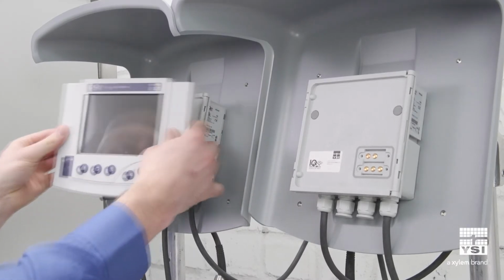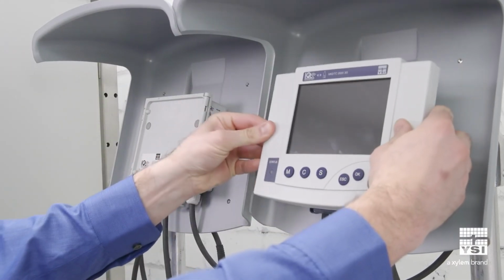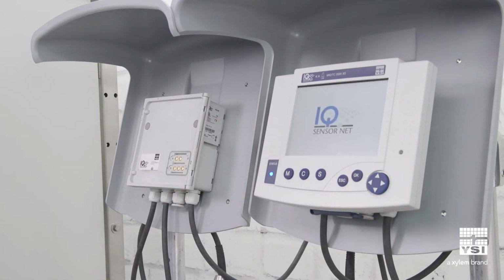IQ SensorNet can also accept up to 20 sensors on a single system, with a portable controller that can be placed anywhere in the system. This means that you only need a junction box at each measuring location instead of an expensive controller, which drastically reduces the overall cost of the system.